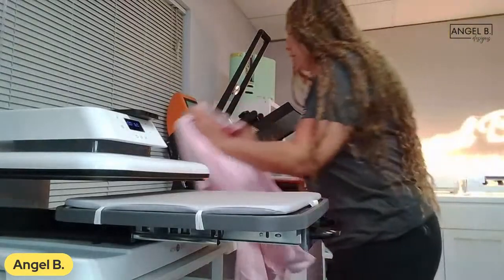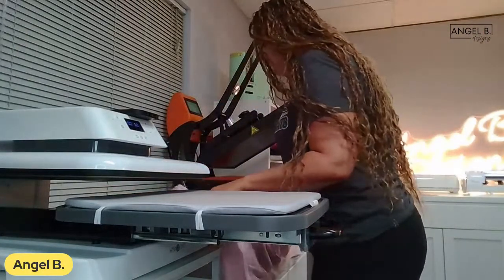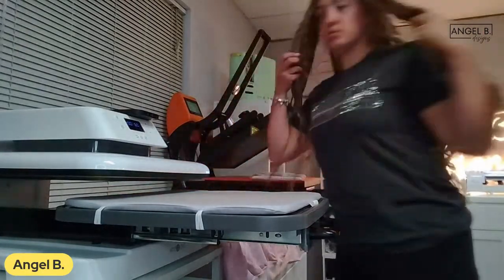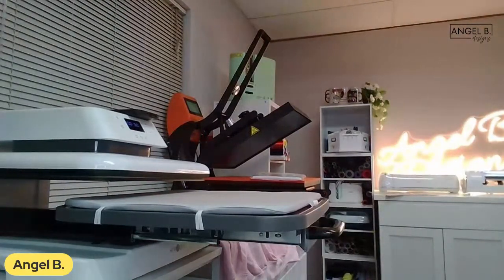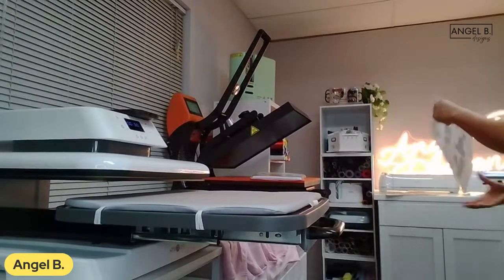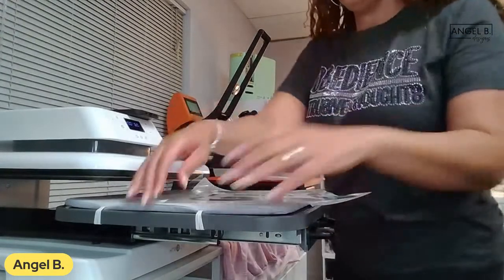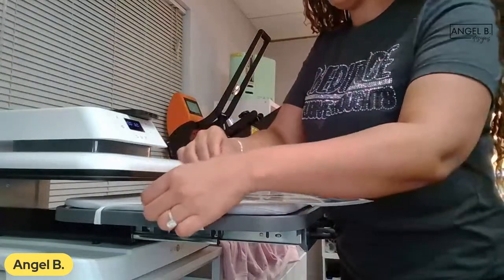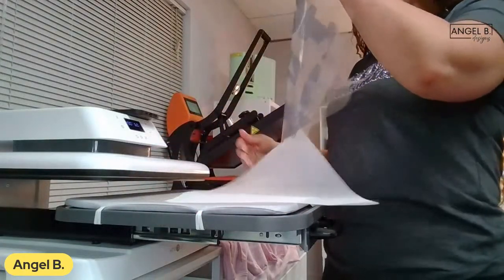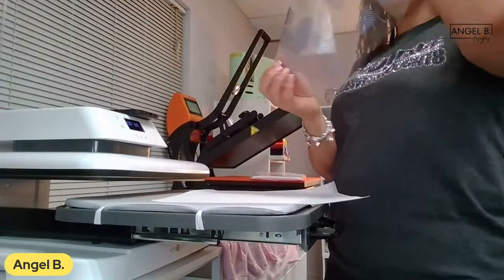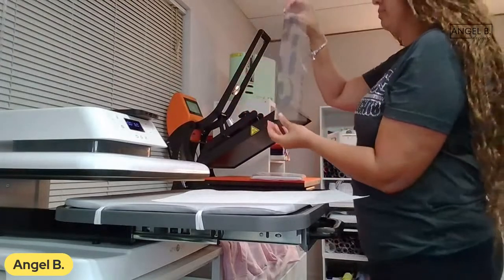I'm going to line it up over here, because if you're new here, I am the queen of making something crooked. If you could bet on somebody to make a design crooked and win $1 million, please put your money on me, because it's going to be crooked every time.